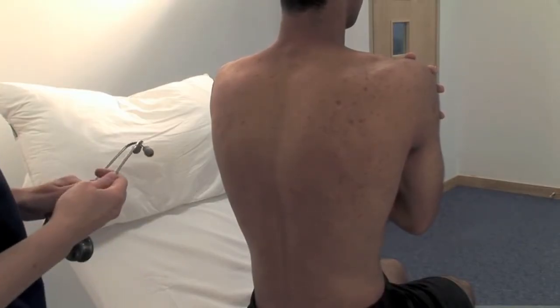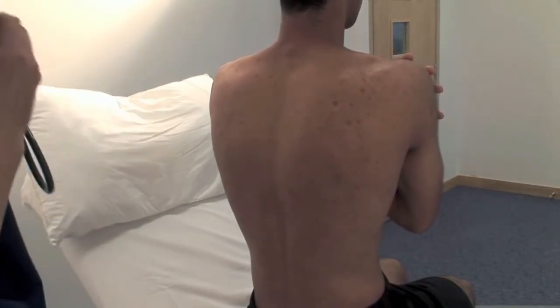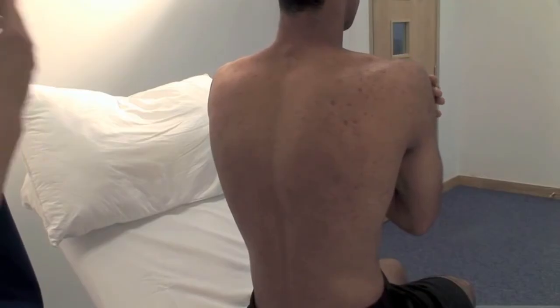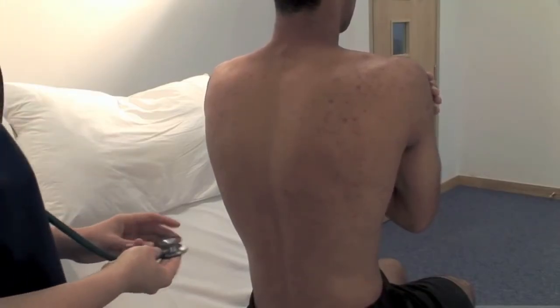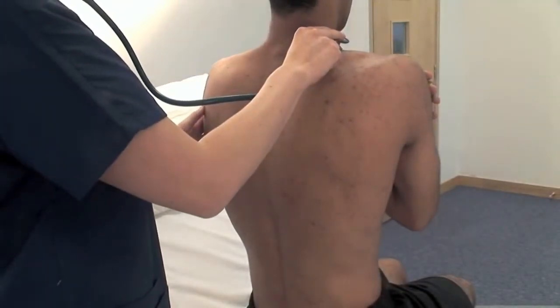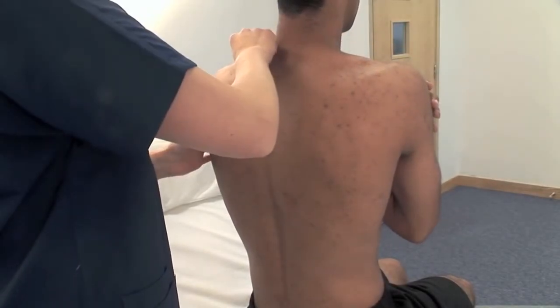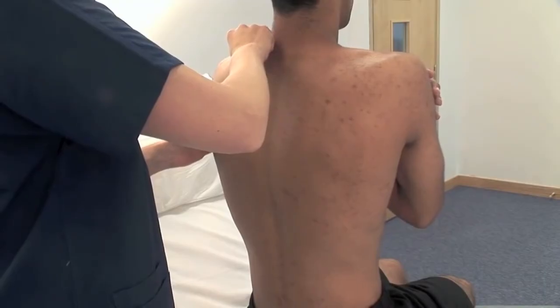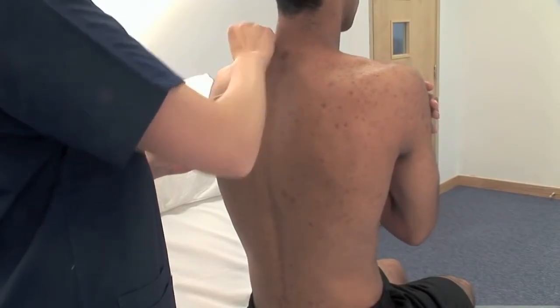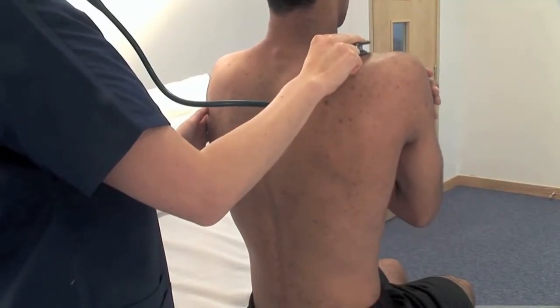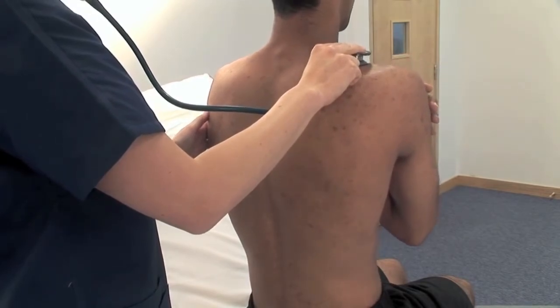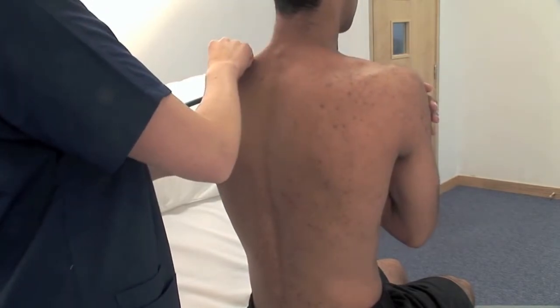Please could you take deep breaths with your mouth open? Repeat auscultation on the back. Again, compare left with right and listen at a good number of positions to ensure you don't miss a localized abnormality. As well as breath sounds, you may hear added sounds. The most common are crackles, wheeze and rubs.